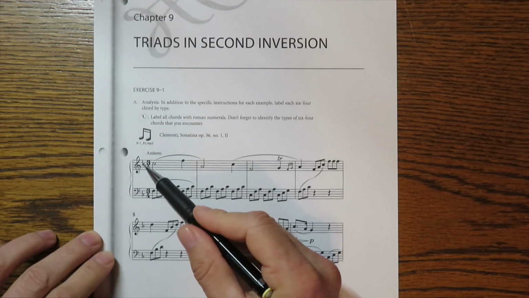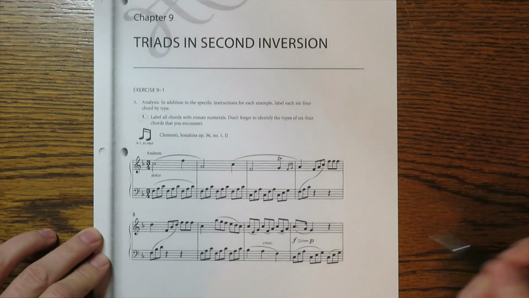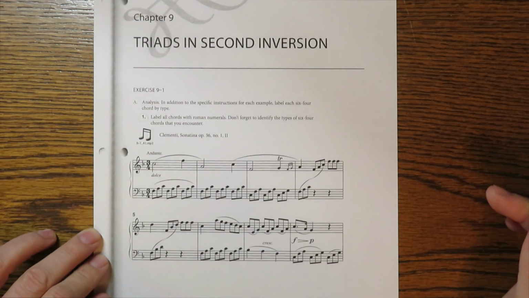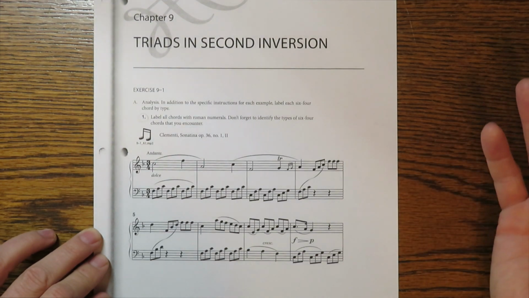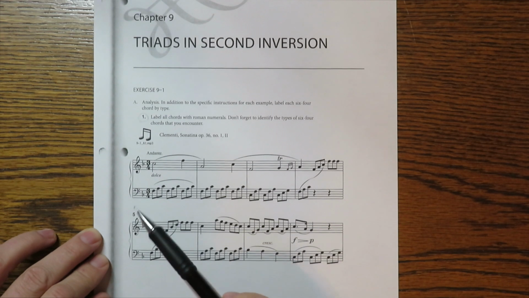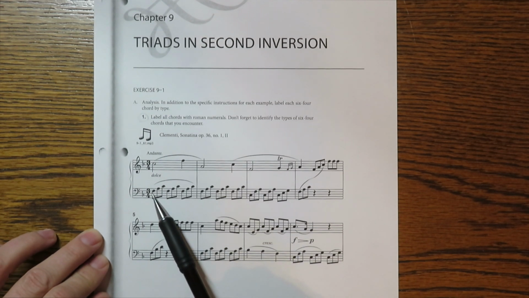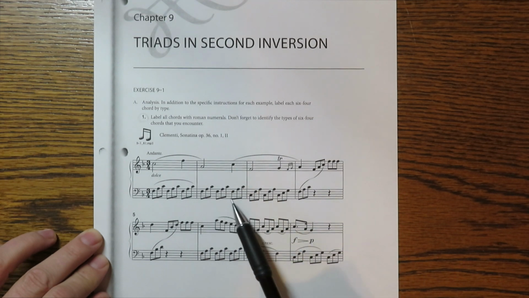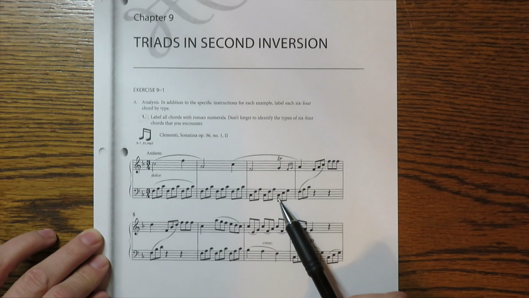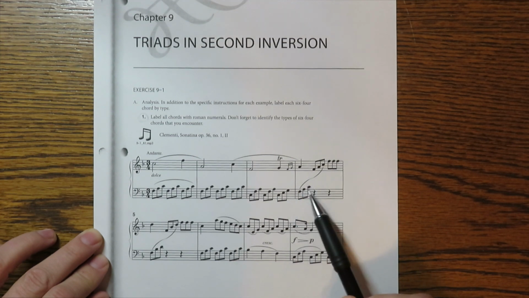We have one flat, and so that's indicating one of two things. We could be in F major or D minor. So let's check it out. It starts on an F. I have an F, A, C, there's an F major triad. And then we have a C major going to an F major.